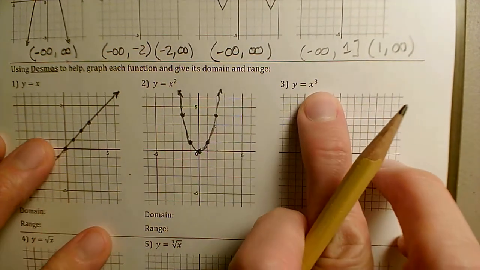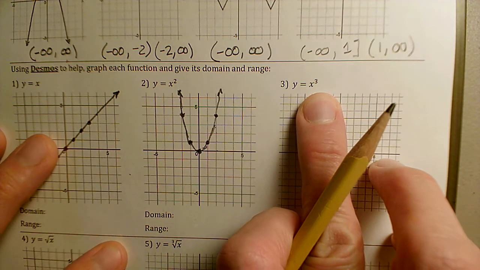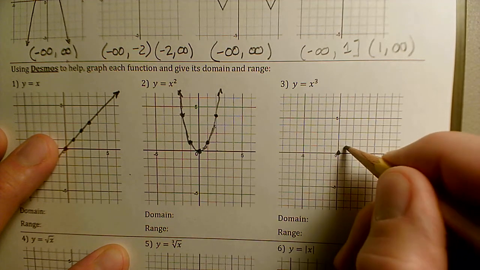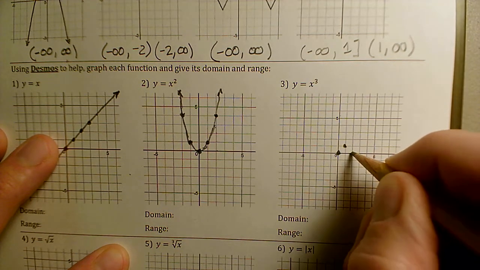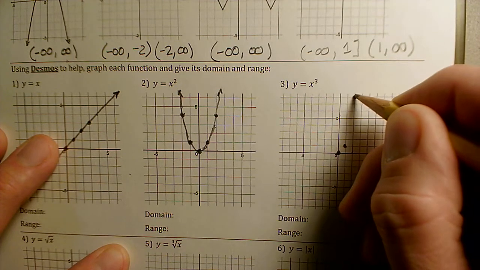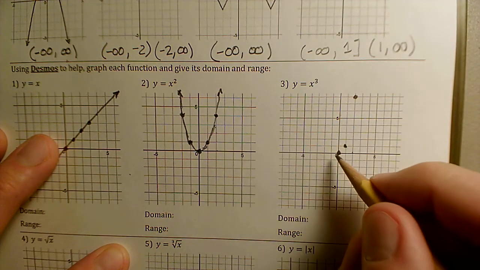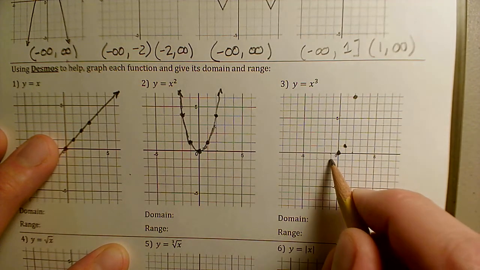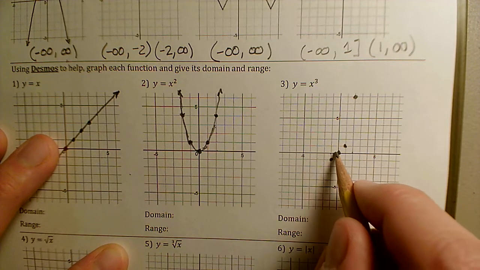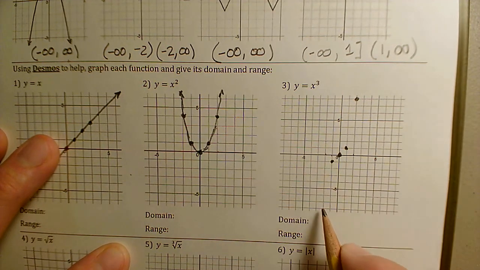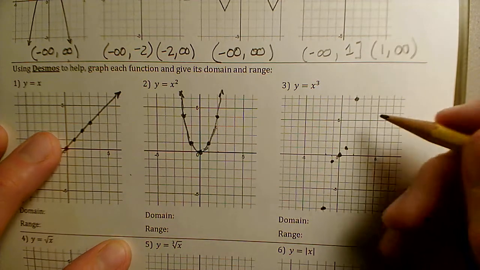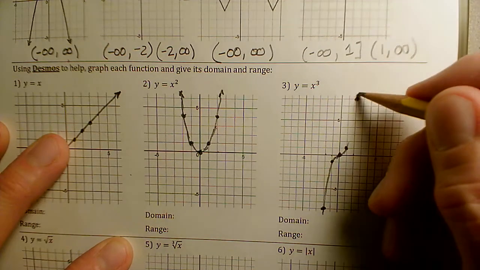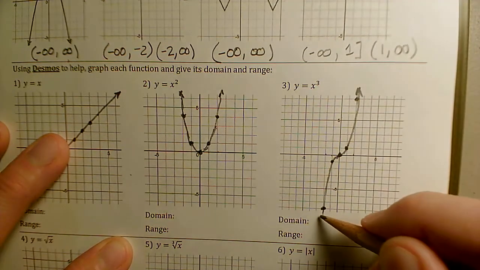All right, and this one's a cubic. And again, if we just simply do x is 0, y is 0. If x is 1, y is 1. If x is 2, then y is 8, because 2 cubed is 8. Now, it's not mirrored over here like this one is. Instead, if I do -1, that is -1, because -1 cubed is -1. And if I do -2, then that's -8. All right, so that's a cubic function. Let's see if I can draw that one in. It kind of flattens out a little bit and then goes steep again. Okay, so something like that.